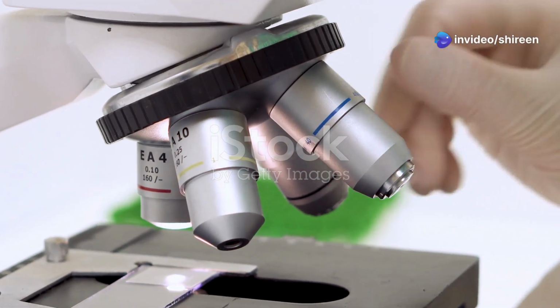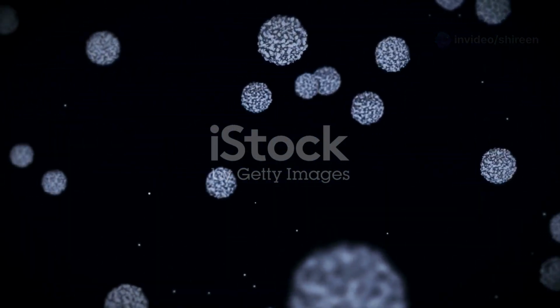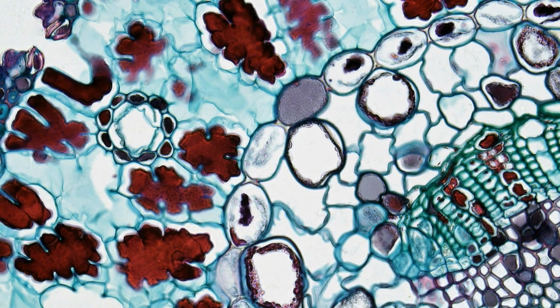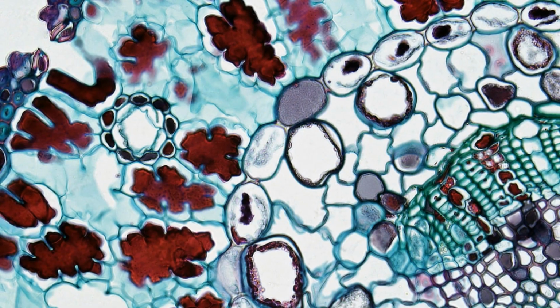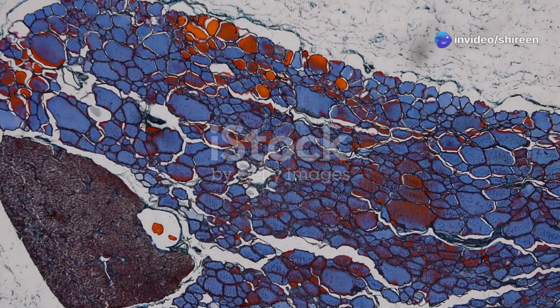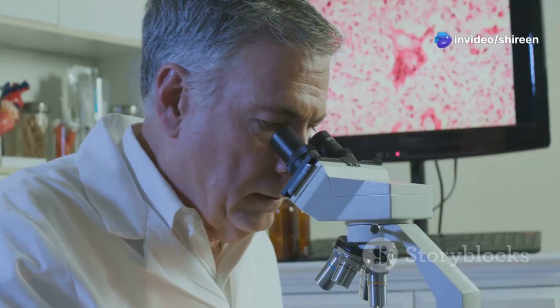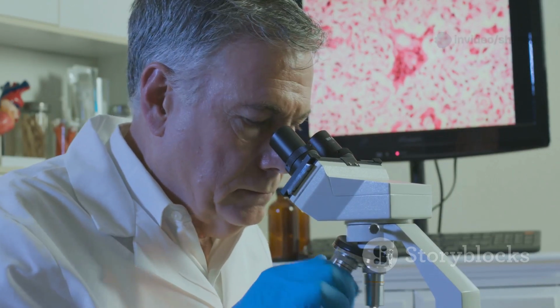Imagine a world too small to see, a world teeming with life's tiniest units. This is the world of cells, the fundamental building blocks of all living organisms. From the smallest bacterium to the largest whale, all life as we know it is constructed from these microscopic compartments. Understanding cells is key to understanding life itself.